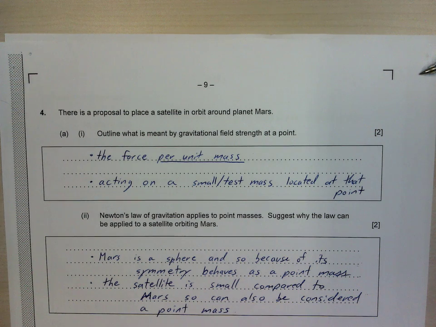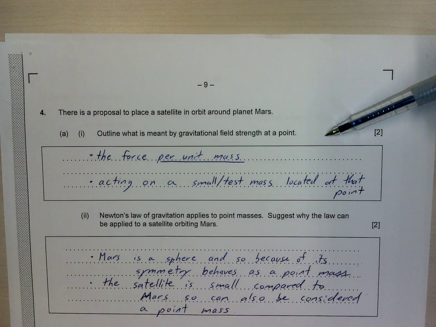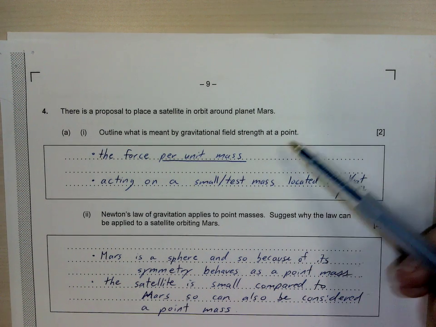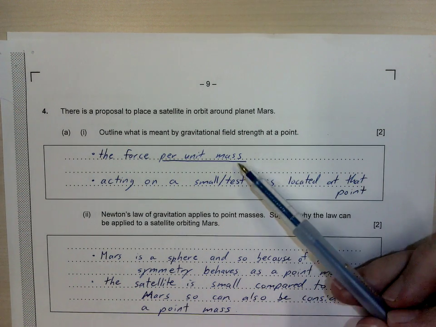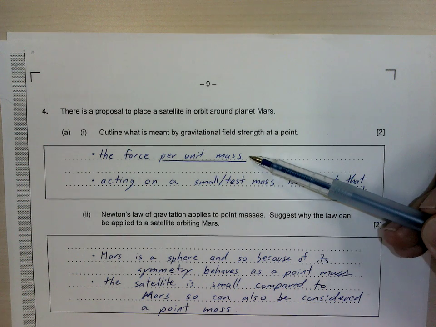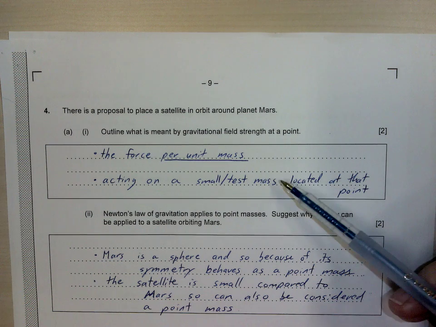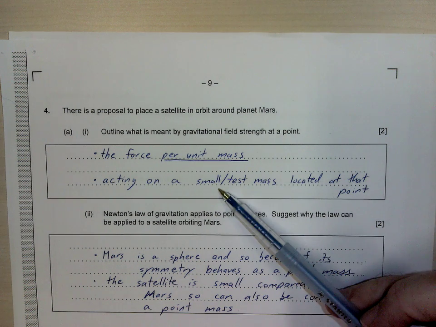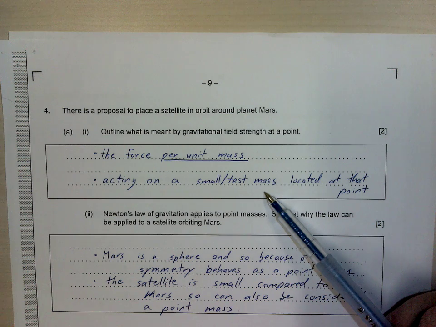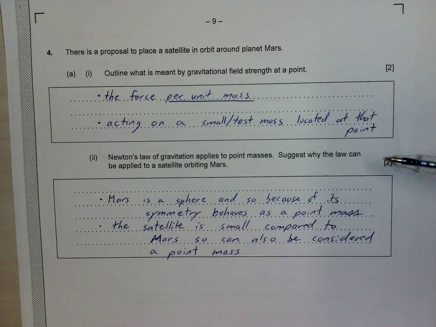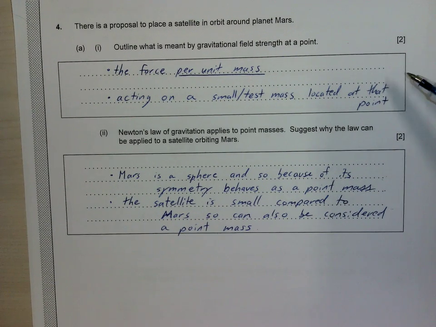This is question 4 on the 2020 higher level mock about a satellite in orbit around the planet Mars. It starts out with a definition that is about as common as a pink shirt on a physics teacher on a Wednesday. The definition for gravitational field strength involves two parts. The first is the fact that it's the force per unit mass, where the per unit mass is essential, and then the notion that that mass is a test mass, or a small mass, that is used to determine the gravitational field strength.